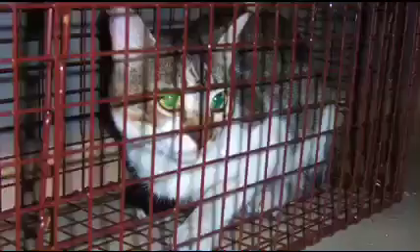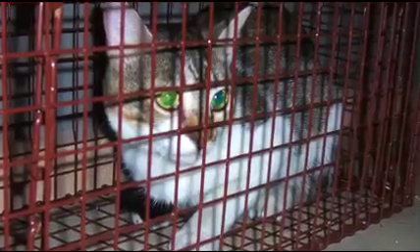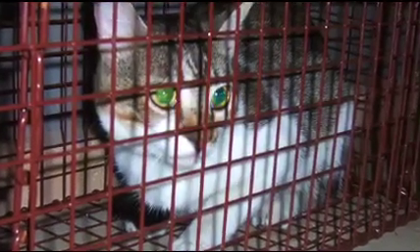After the process of TNR, the traps can get quite filthy. Please thoroughly clean the trap by hosing it down and scrubbing it with soap.